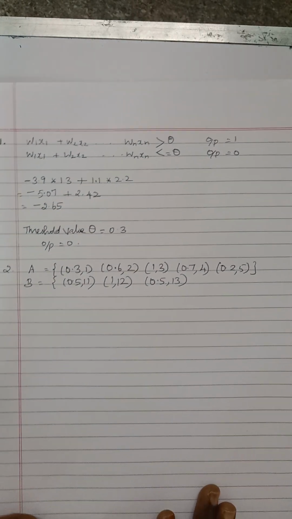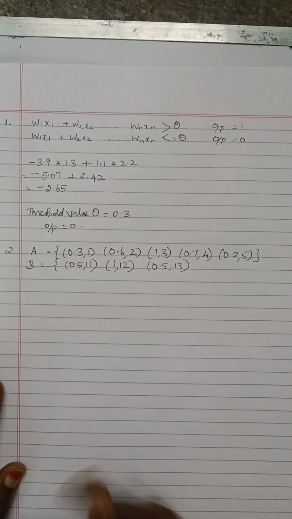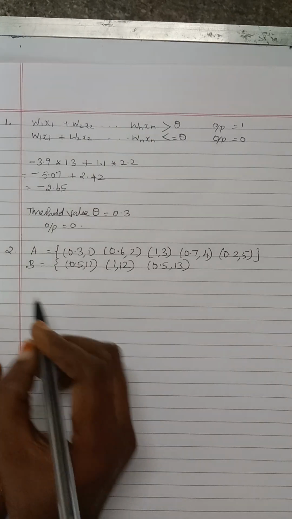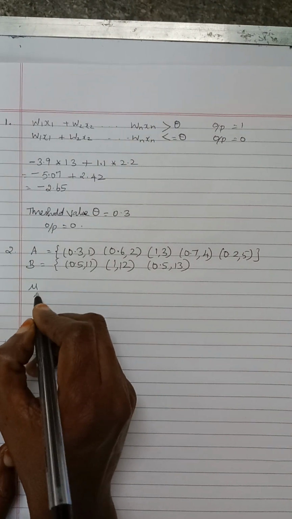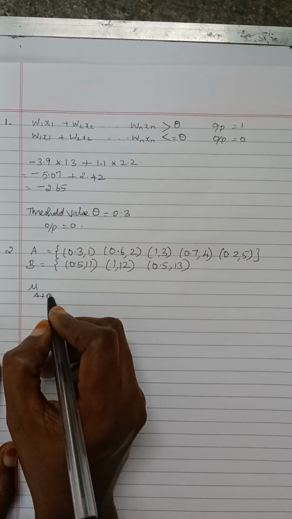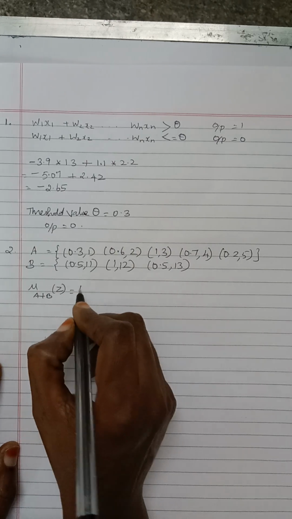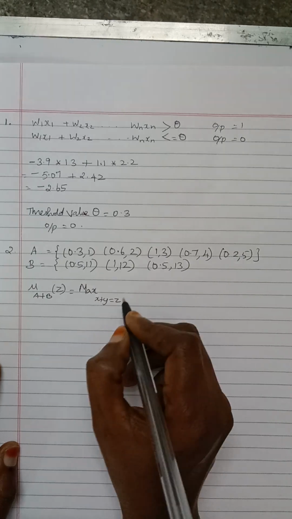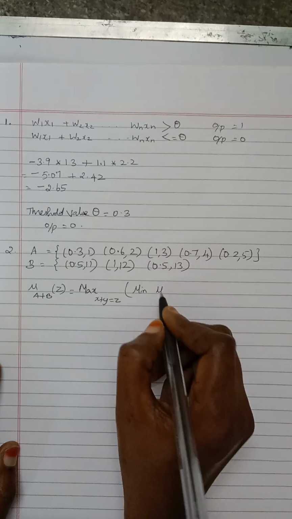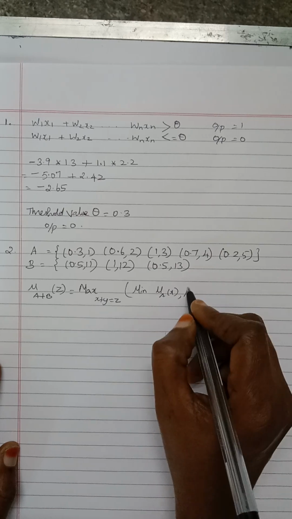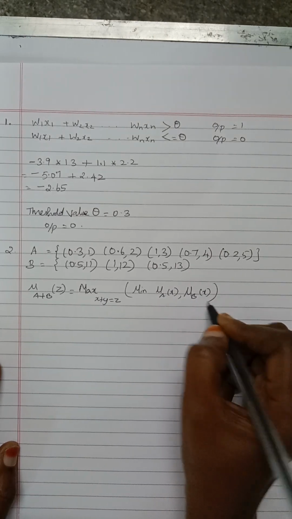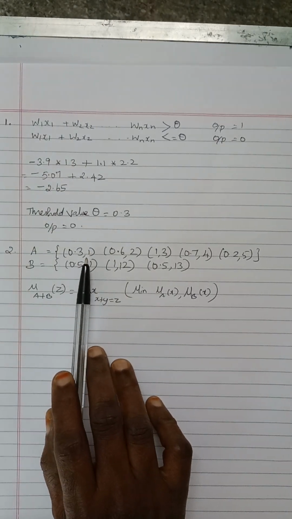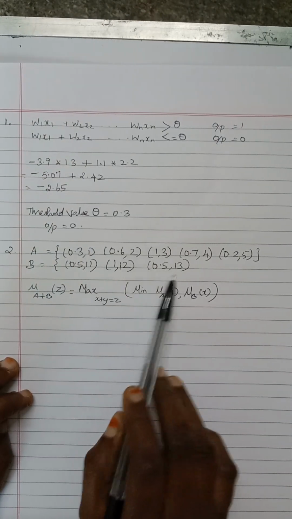So here we have two sets. We have to find the fuzzy addition, which is defined by mu of A plus B. So what is A plus B of Z? It is the maximum over x plus y equal to Z of the minimum of mu A of x and mu B of y. First we have to find the minimum value of the fuzzy values here, 0.3, 0.5, and all these are fuzzy values.